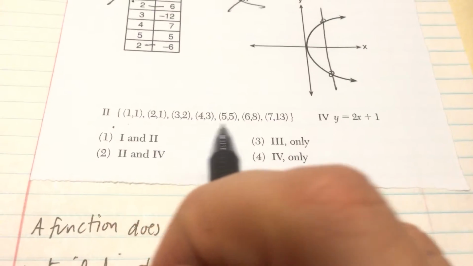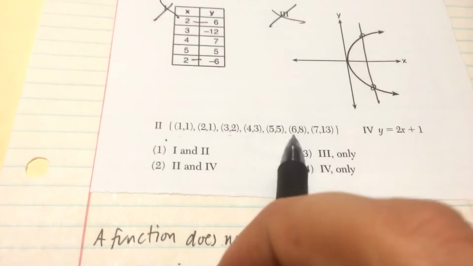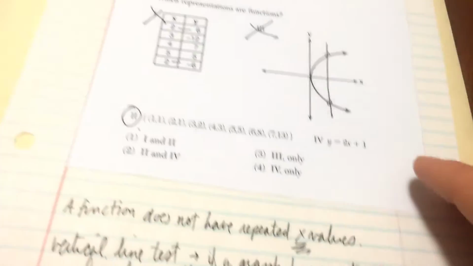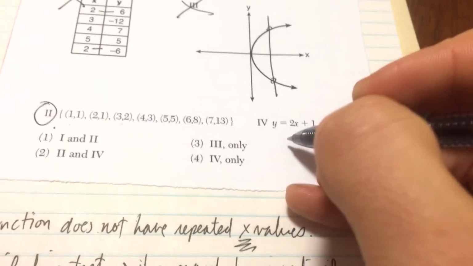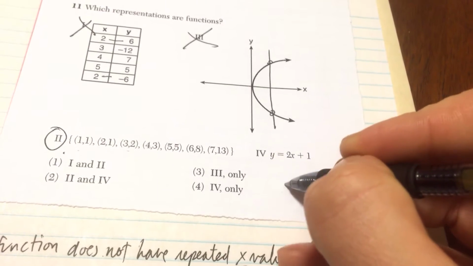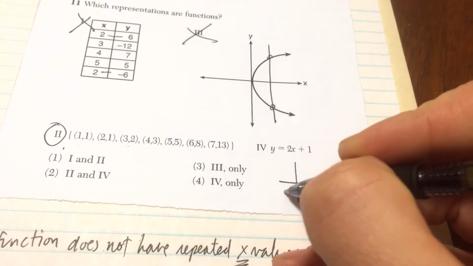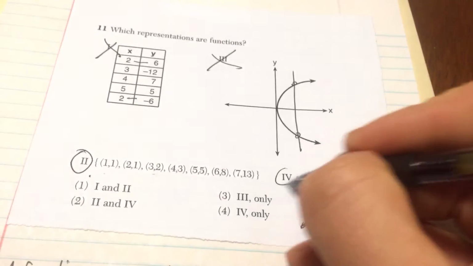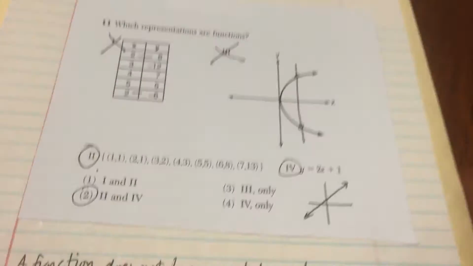Now, in this case, it does not look like I have any repeated x values, okay? It's all about repeated x values, not y values. This one is a function. This is just a straight line. If this is my x and y axis, the line's going to look like that. Okay, that would pass the vertical line test. So this is also a function. Okay, your answer is choice 2.